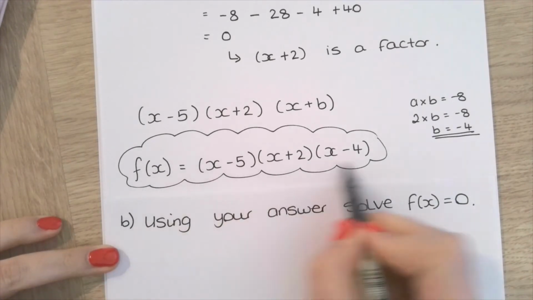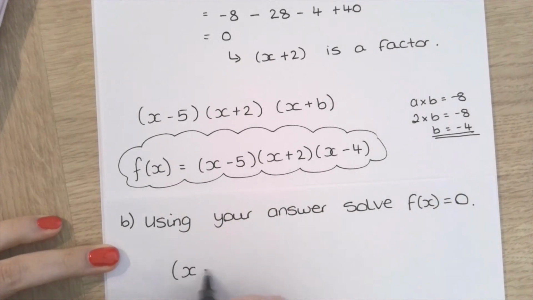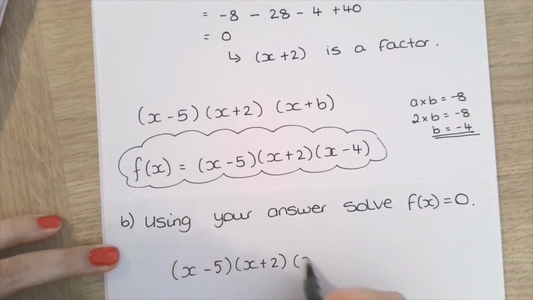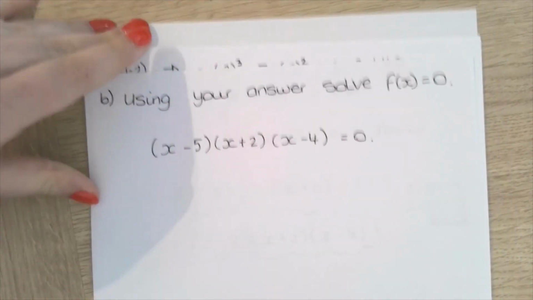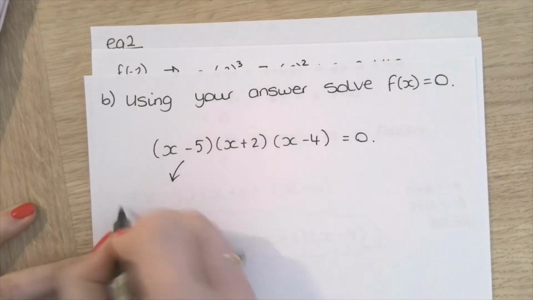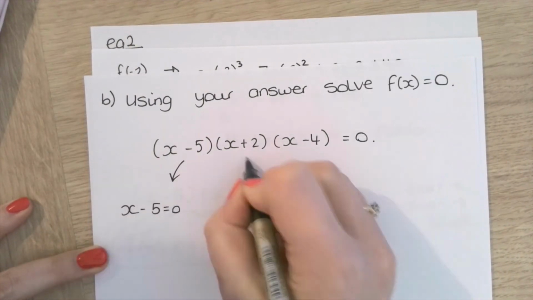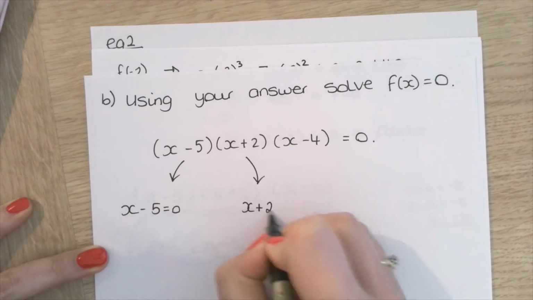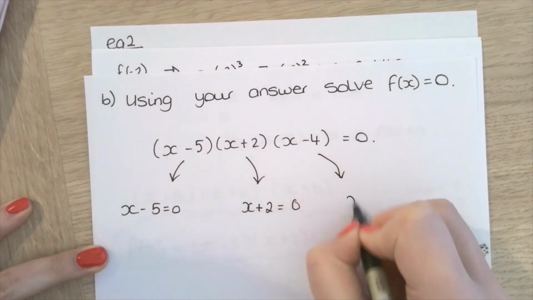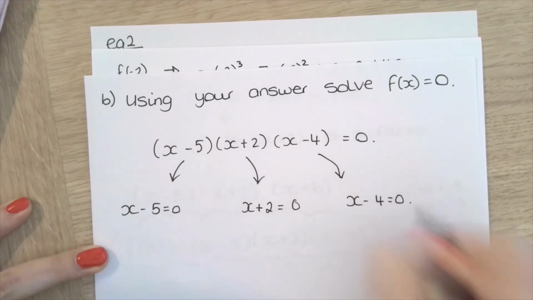So what I'm going to do is, this is my f of x, x minus 5, x plus 2, x minus 4 is equal to 0. And as you would solve a quadratic equation, you're just going to do exactly the same. So x minus 5 equals 0, x plus 2 equals 0, and x minus 4 equals 0.